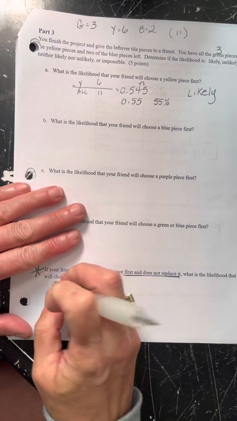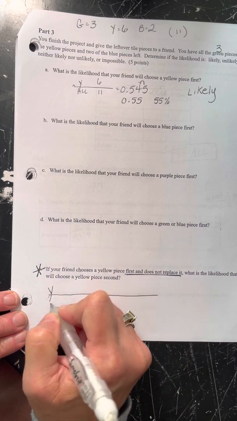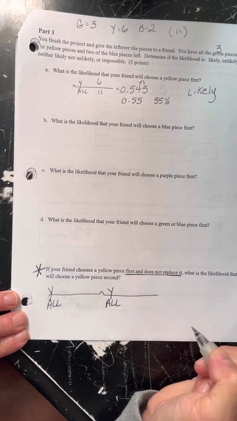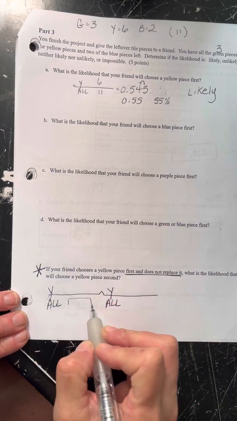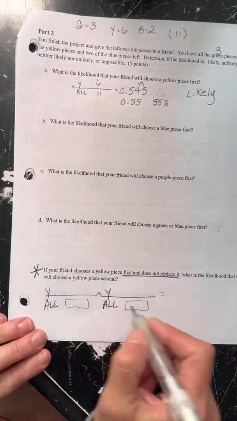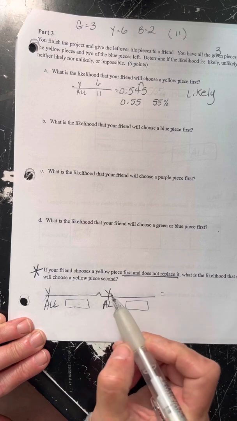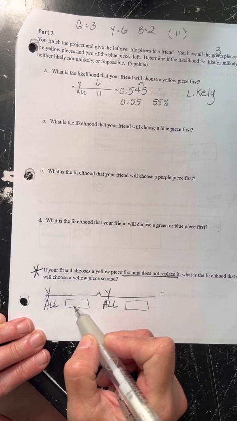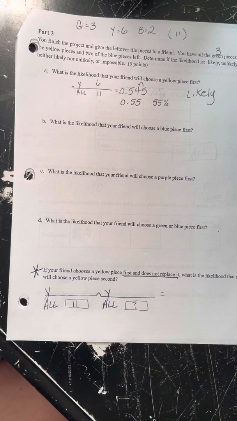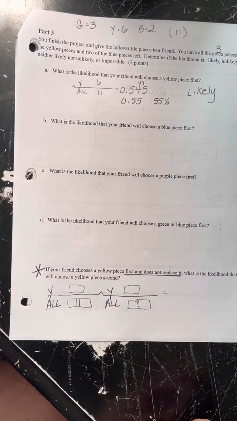So when you set up your bridge map on this one, they're going to choose a yellow piece first, which would be yellow out of all the pieces. Doesn't replace it, and then choose a yellow piece again out of all the pieces. So what's going to happen on this one is that number right there is not going to be the same. We'll do the same thing. We're still going to multiply those. Remember, when we have multiple events, we multiply. So these are not the same, because on here, the total number of pieces is going to be 11. But what's this going to be if you don't replace that one that you pull out? And then yellows will be here. And this number here will be different than this number because you're not putting that yellow one back.